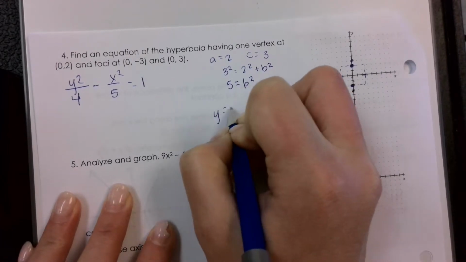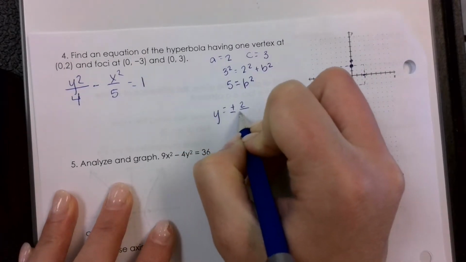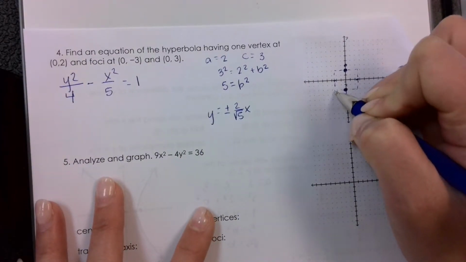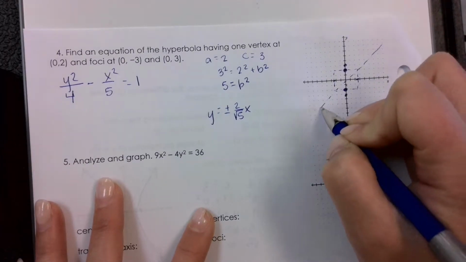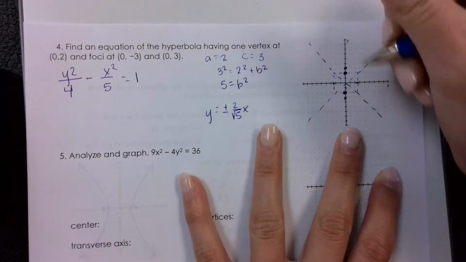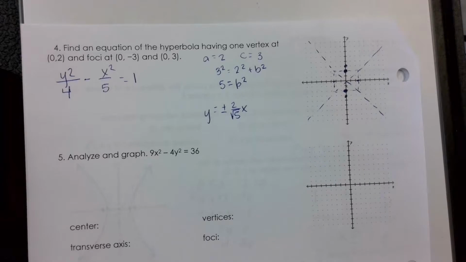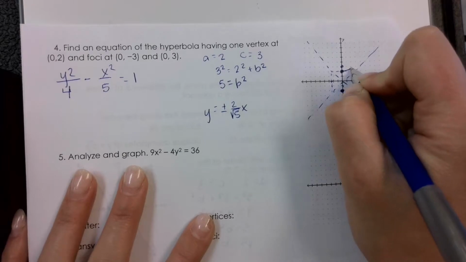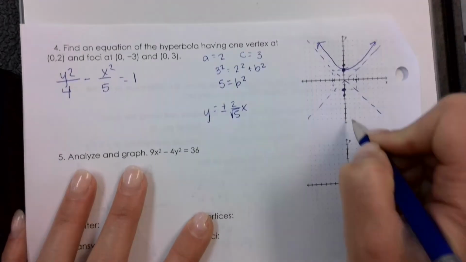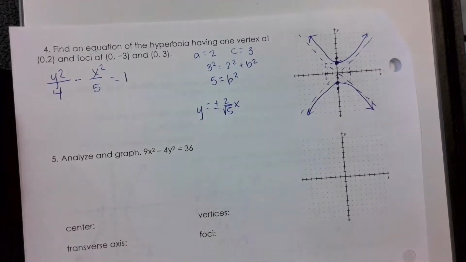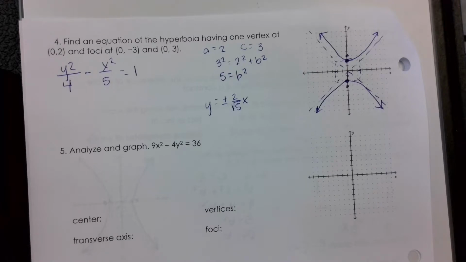So you could say y equals plus or minus 2 over square root 5 x. And again, those are not going to be easy to count, so I would just connect the corners of your box and then try to extend that slope the best you can. It doesn't have to be exact. And then are we opening on the y-axis or the x-axis? Y-axis, so just connect your vertices and hug the curves. You'll be good to go. Is that all right? Questions?